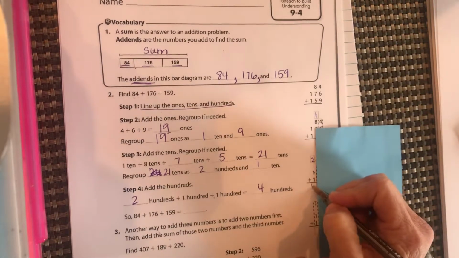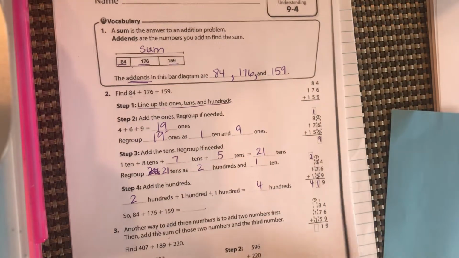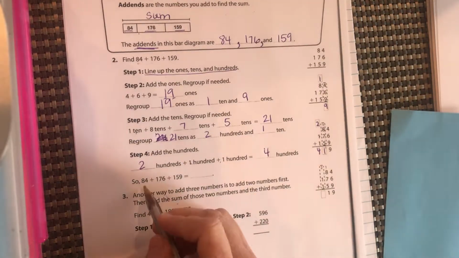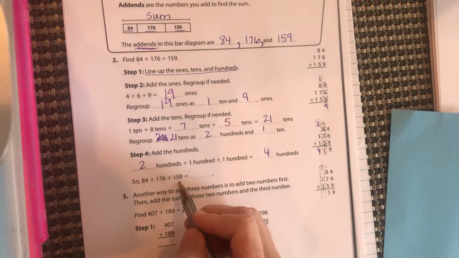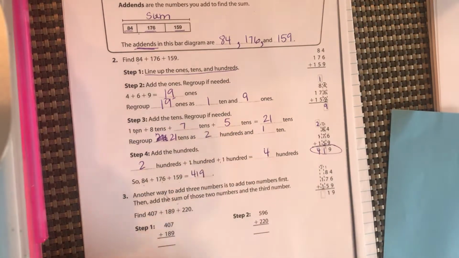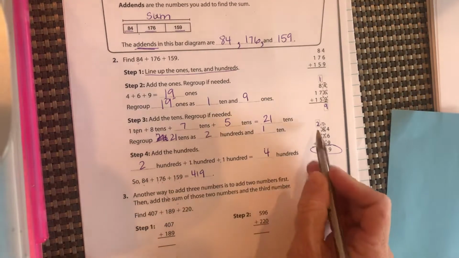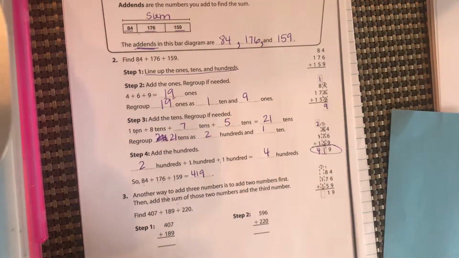We're just going to stick it down there. All right. Okay, so 84 plus 176 plus 159 should equal 419, which makes sense because we had the 200s and we had to regroup by adding another 2.